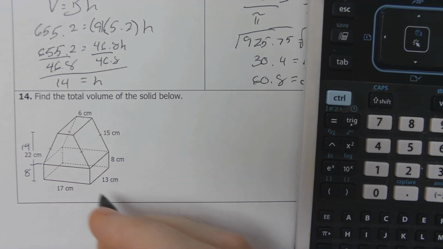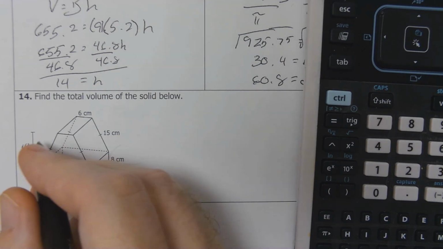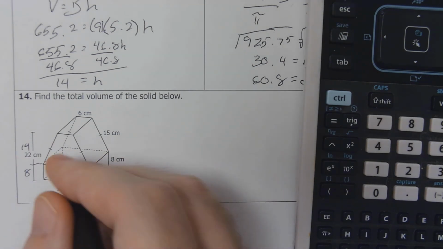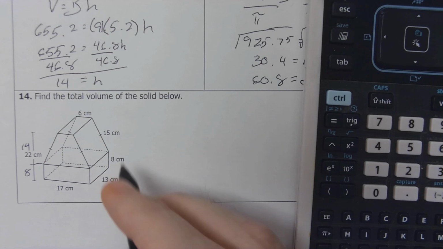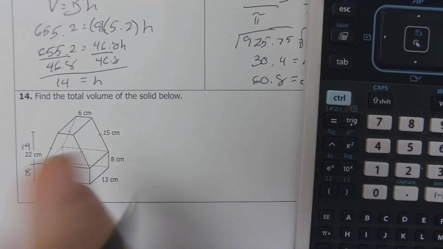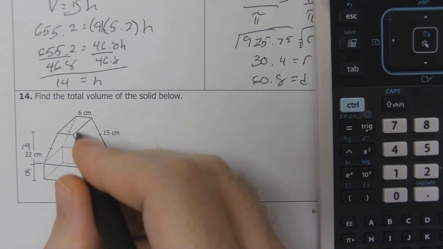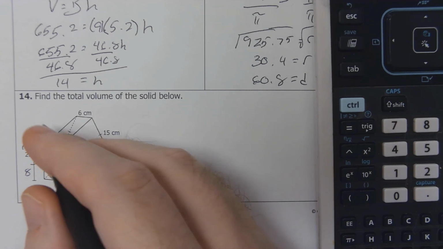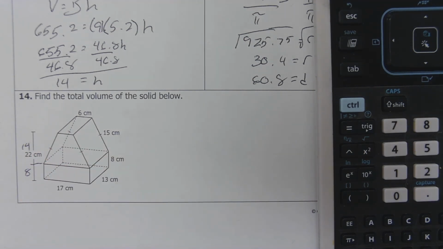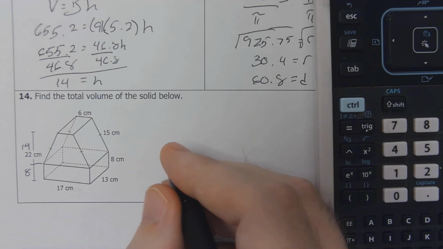So that means the height of the trapezoid is 14.